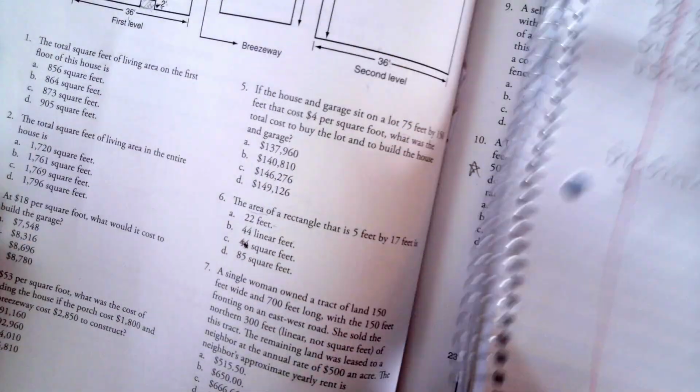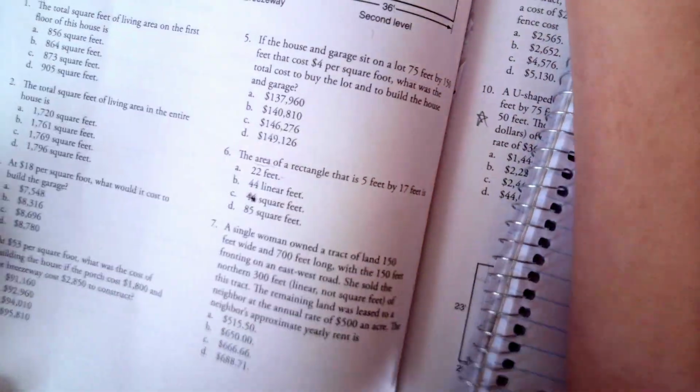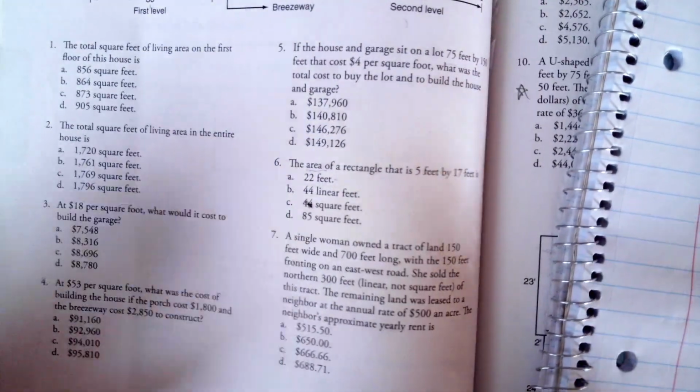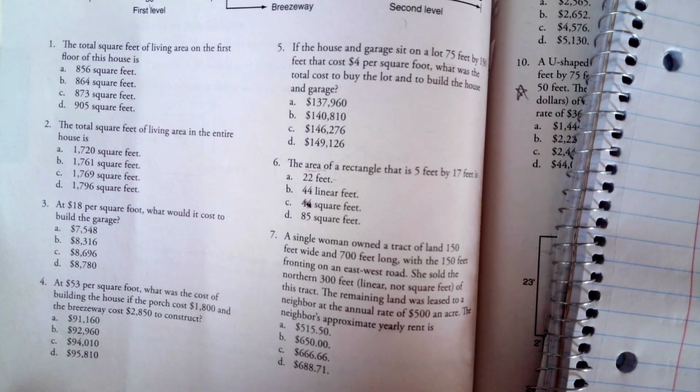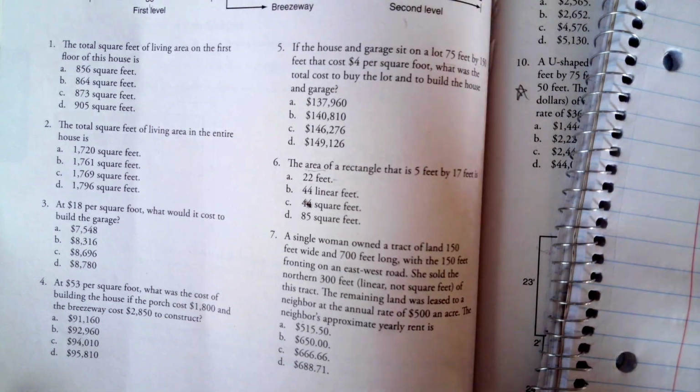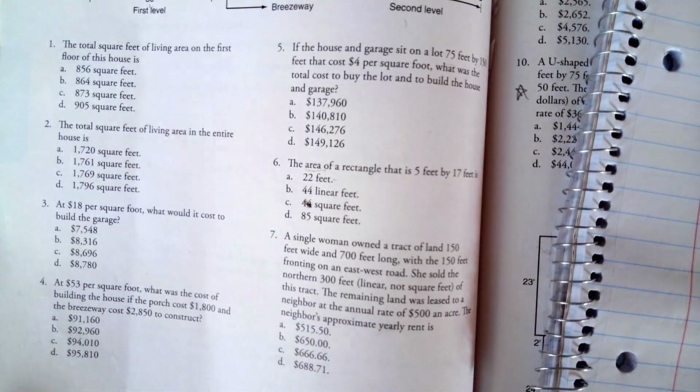Okay, number 7. Let me get it to where you can see it. Number 7 says a single woman owned a tract of land 150 feet wide by 700 feet long with 150 fronting an east to west road. She sold the northern 300 feet linear, not square feet, but 300 linear feet of this tract. The remaining land was leased to a neighbor at the annual rate of $500 an acre. The neighbor's approximate yearly rent. So we're looking for yearly rent.